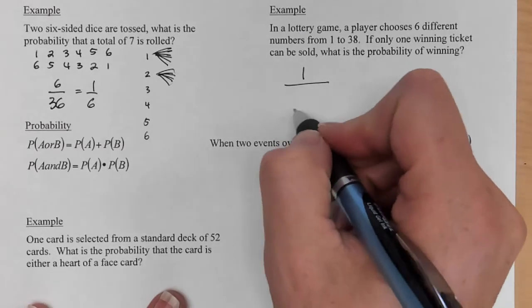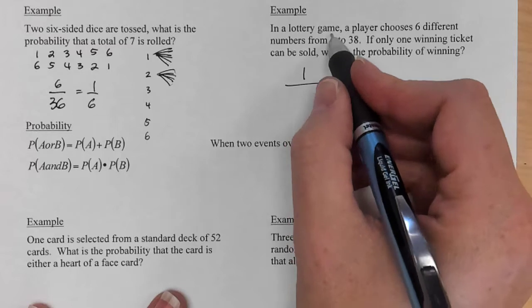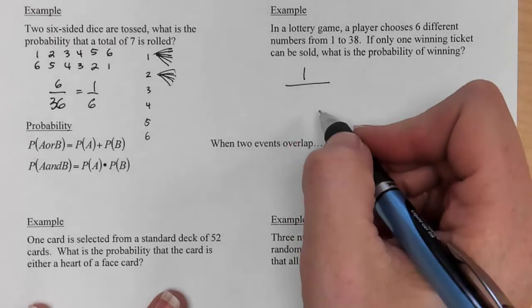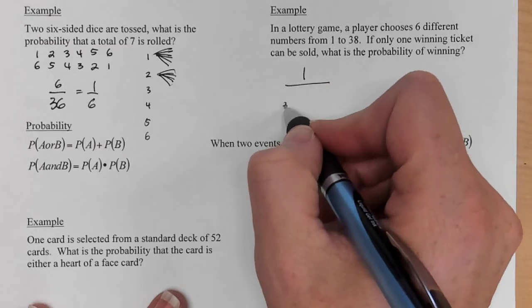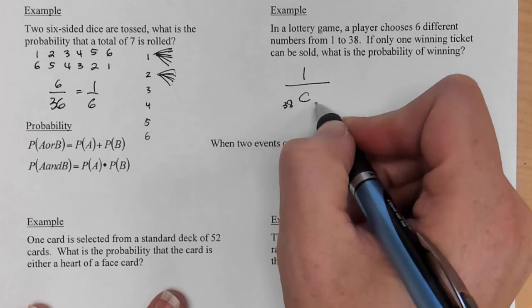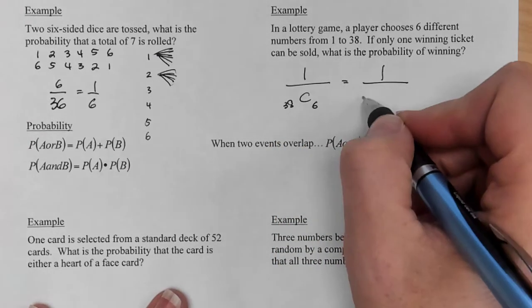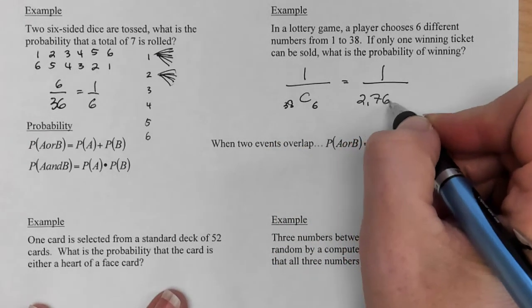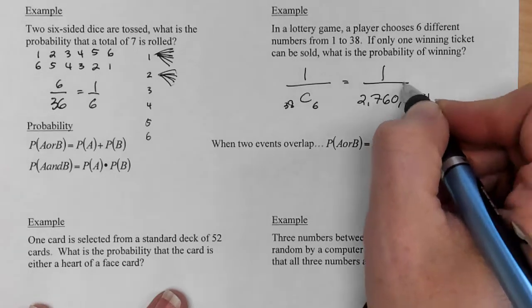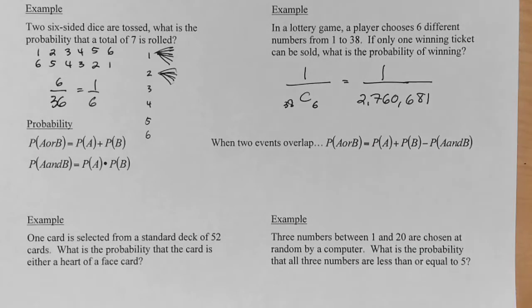The total number of tickets that could be made, so I'm looking to arrange all of those numbers. How many different ways can I arrange them? And it doesn't matter their order. So 38 choose 6. So 1 out of 2,760,681 for winning that particular lottery.